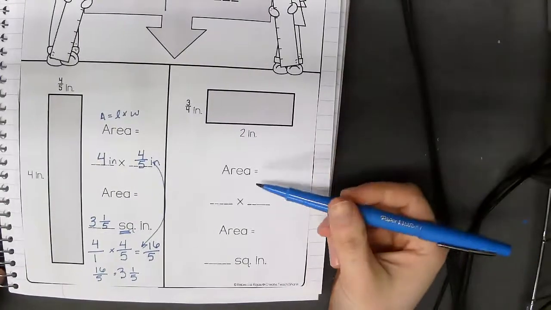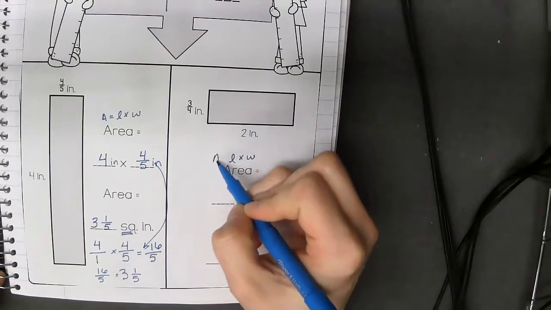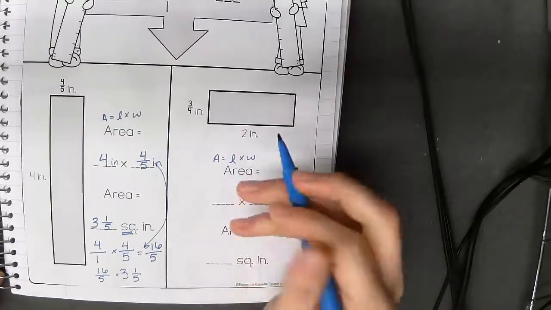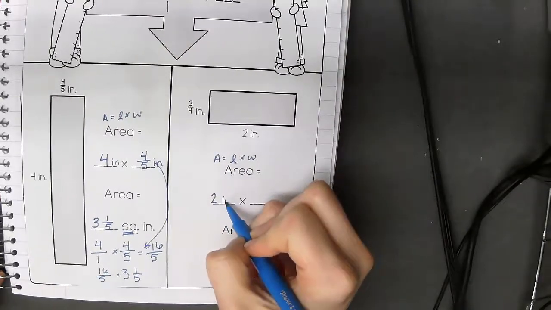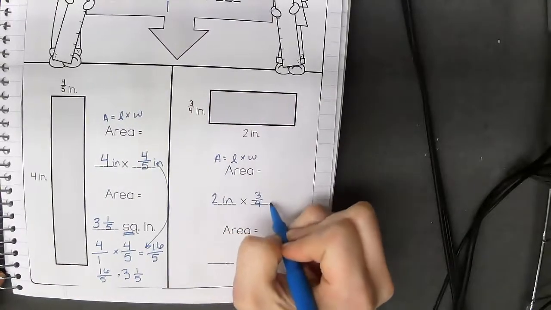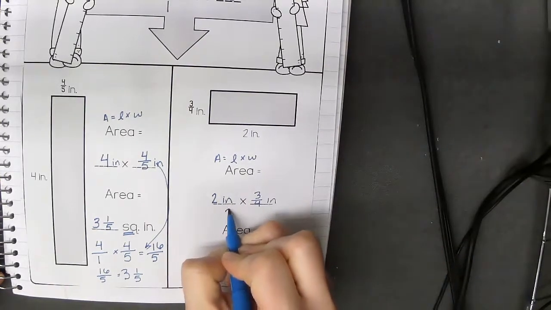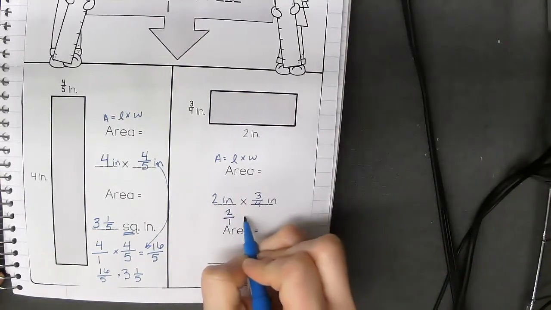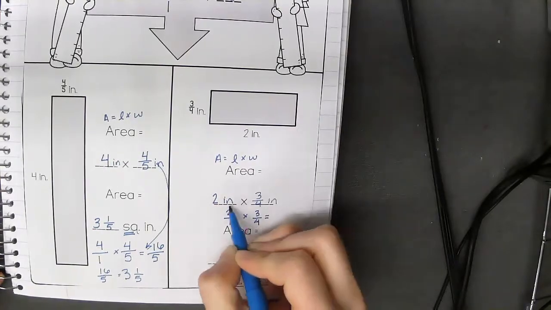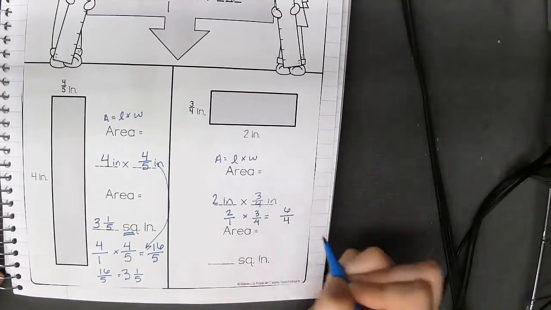Let's go ahead and look at a second example. Remembering that area is length times width. First I'll look at my length. My shape is 2 inches long. I'll look at my width. It is 3/4 inches wide. So now I'll go to multiply my fractions. I can write 2 as 2 over 1 times 3 over 4. 2 times 3 is 6. 1 times 4 is 4.